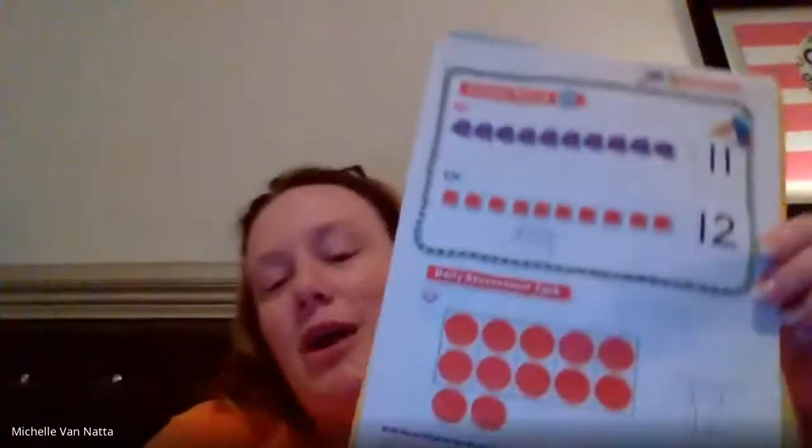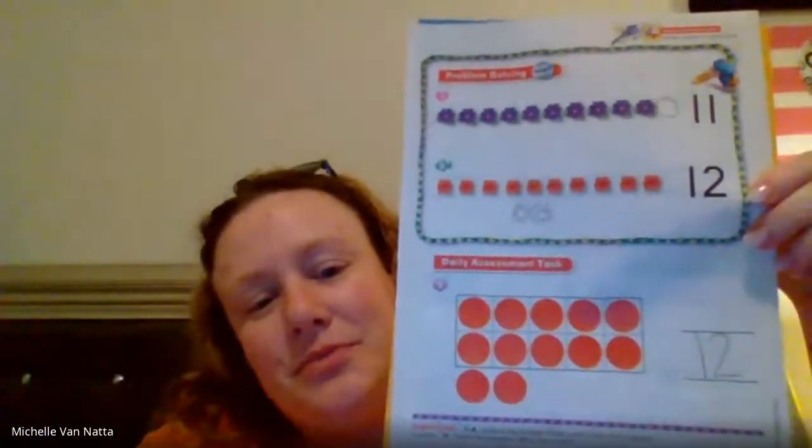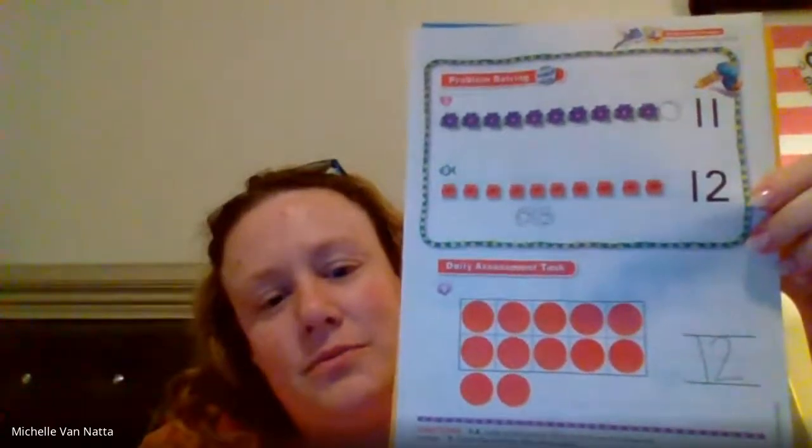All right, and number 9. Oh, this one should be easy. How many counters do we have right there? How many counters? We have 12. Very good. There are 12 counters, and we write 12, a 1, and a 2. There we go.